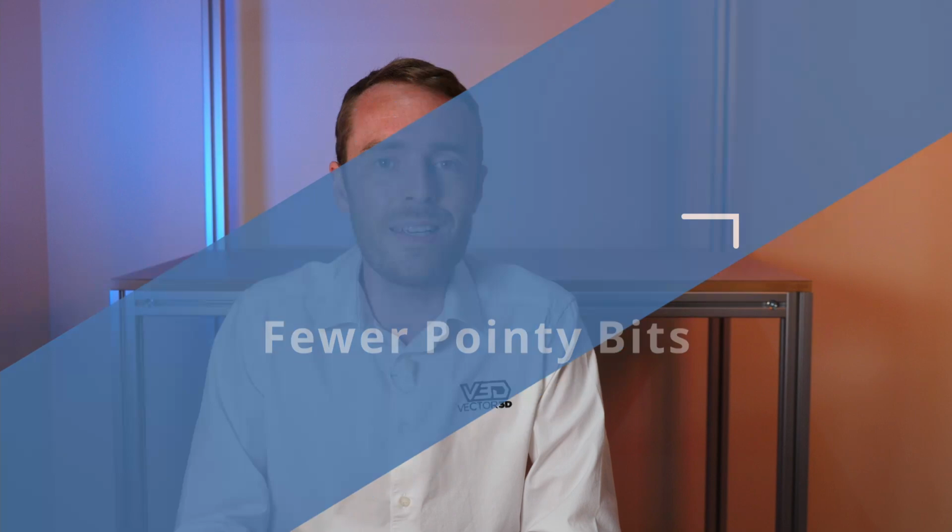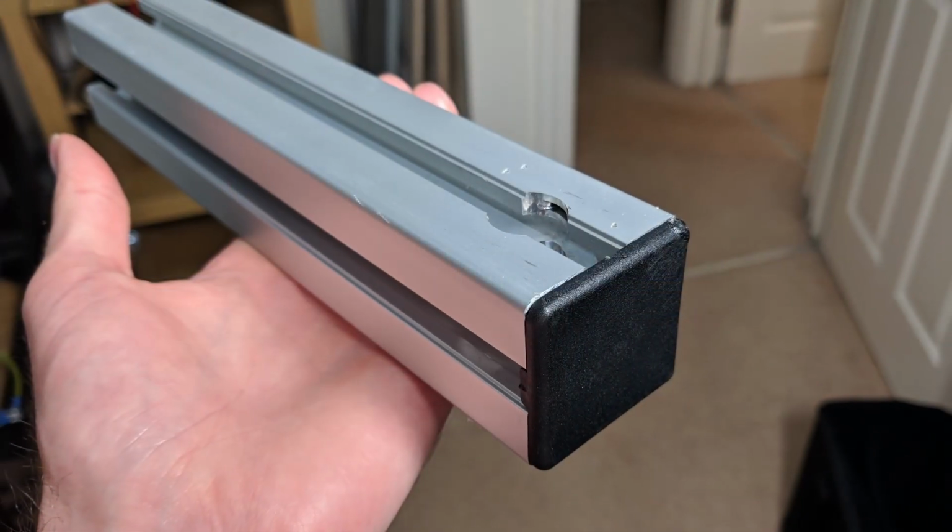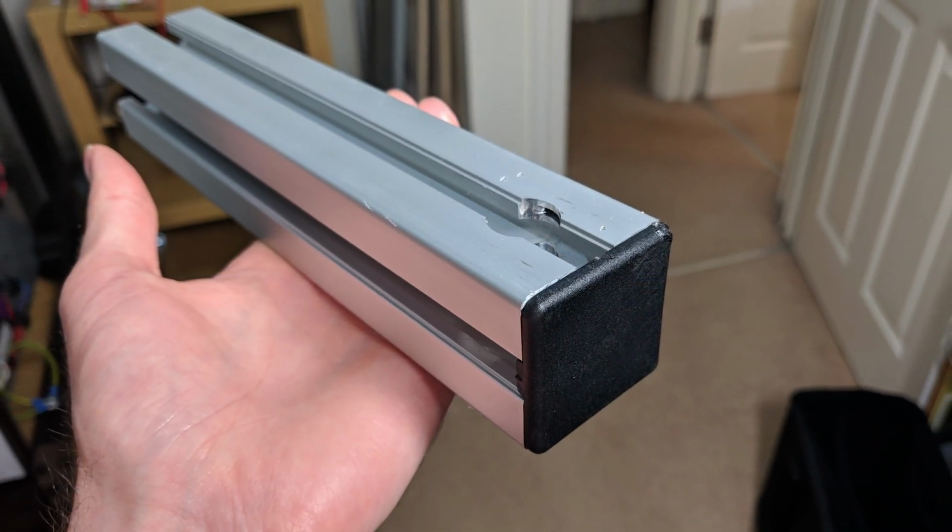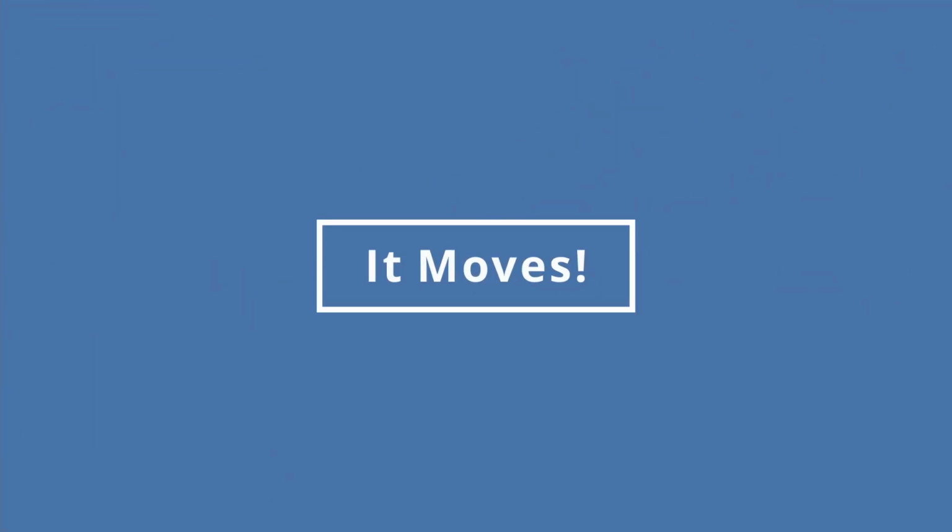I have also added end caps in a few places. So this is just a plastic cap that sits at the end of an extrusion. The reason for doing that obviously is that A, it covers the end and looks a little bit better, and B, it covers the sharp edge. So in a couple of places where that was an issue, I've rectified that with those end caps.